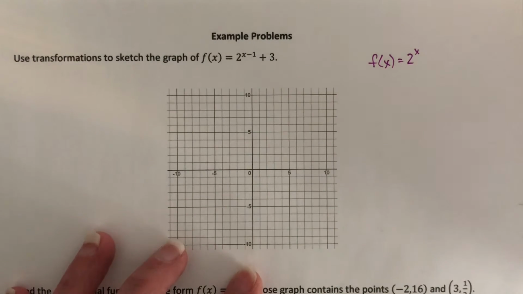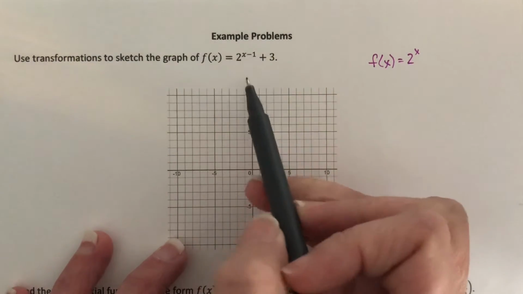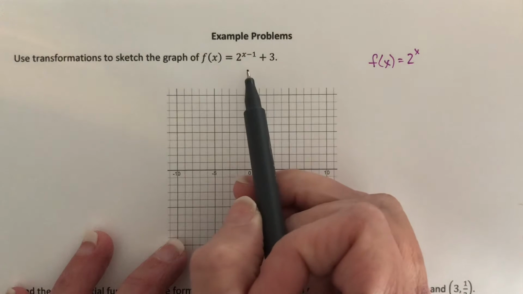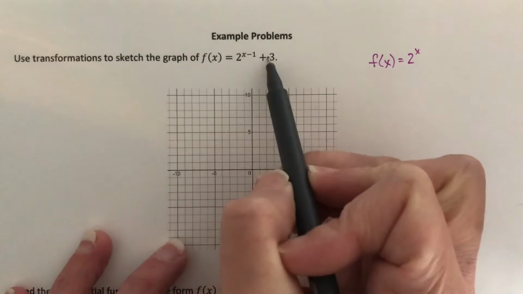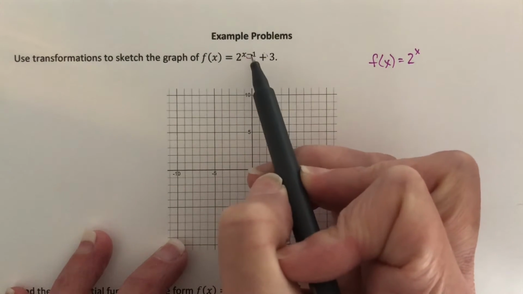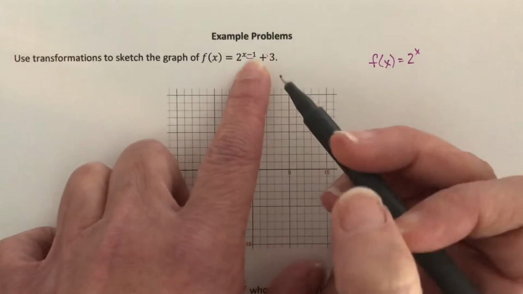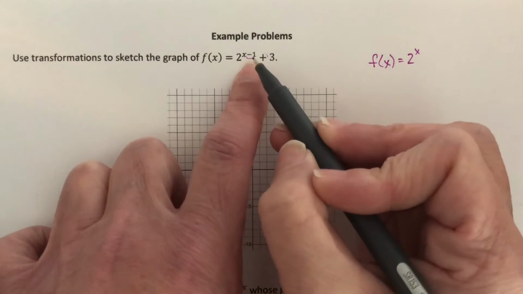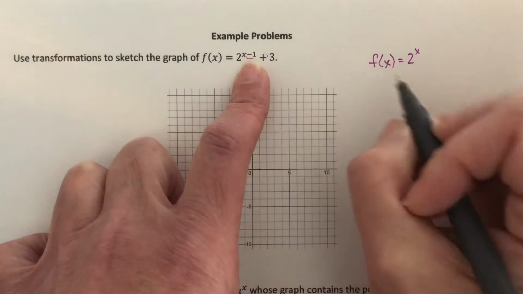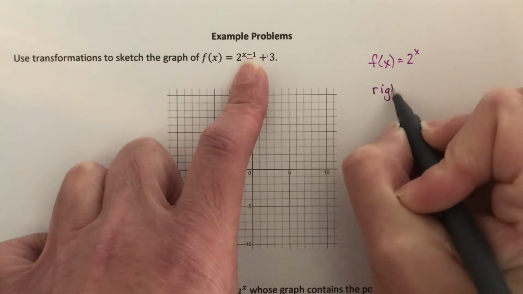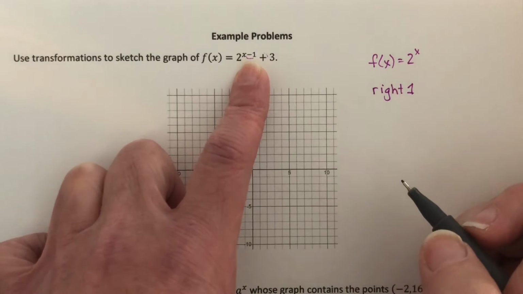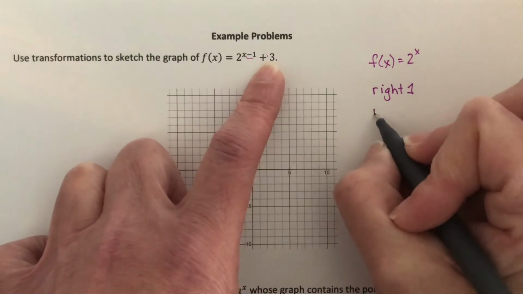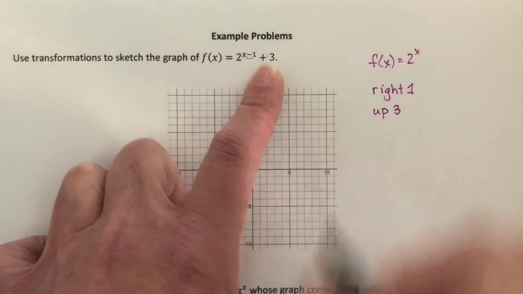You can think of that as your library function, the one you want to shift around. I have a horizontal shift and a vertical shift in here. Remember, vertical shifts are outside of your function and horizontal shifts are inside your function. So I'm going to have a horizontal shift of 1, and horizontal shifts seem backwards. Since this is minus 1, I'm going to go right 1. And since this is plus 3, I'm going to go up 3.